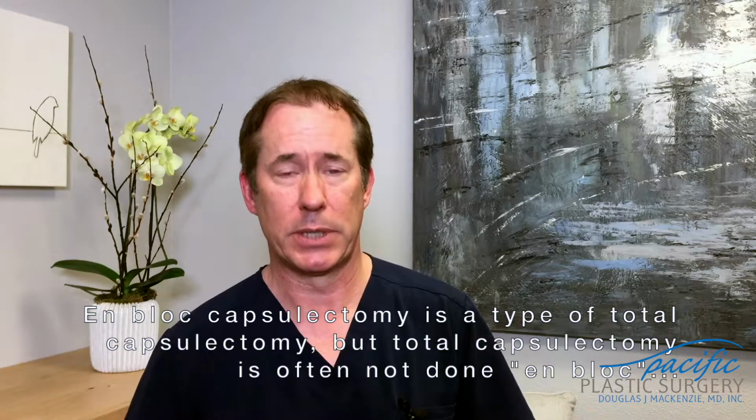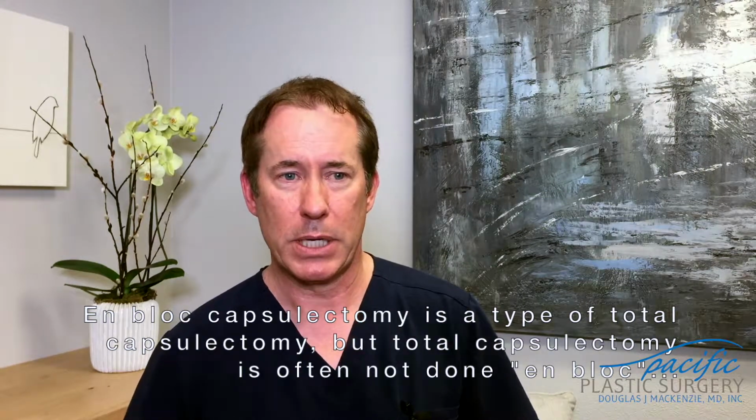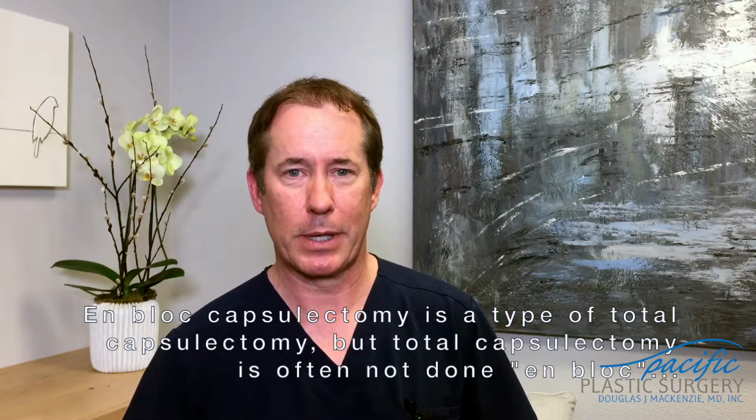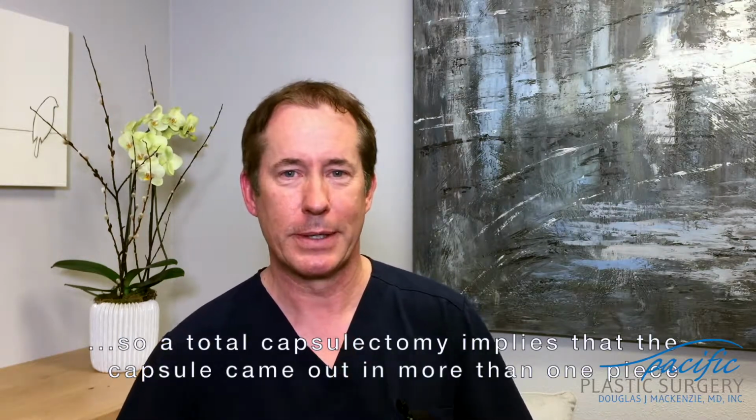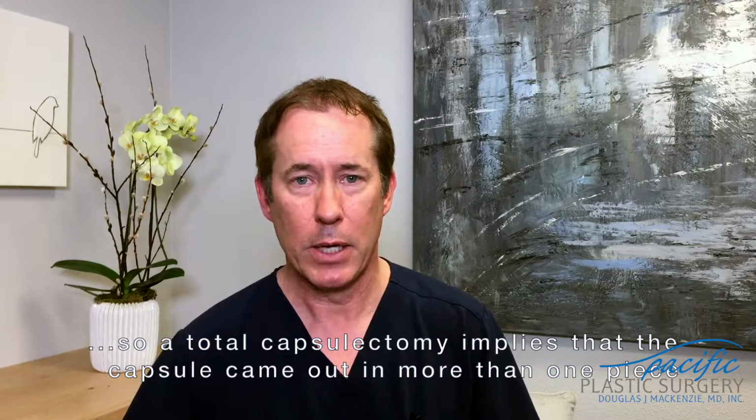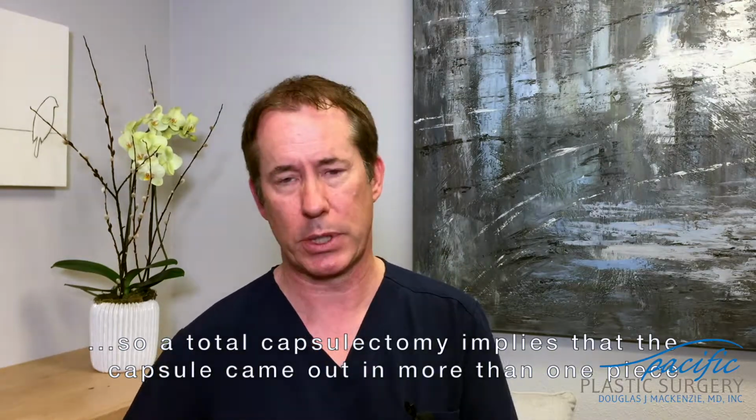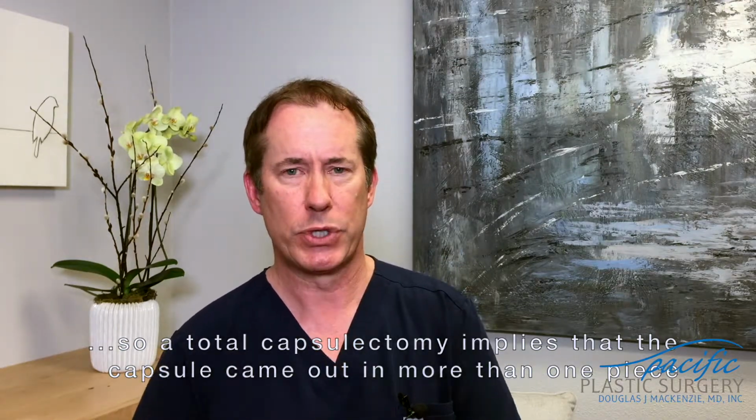Now, with a total capsulectomy, the capsule could be removed in 100 different pieces. You can see the difference from an en bloc, right? We've still removed the entire capsule, but we took it out in many different pieces. Just keep that in mind when you're talking to surgeons and when you're thinking about capsulectomy, what the difference is between them.